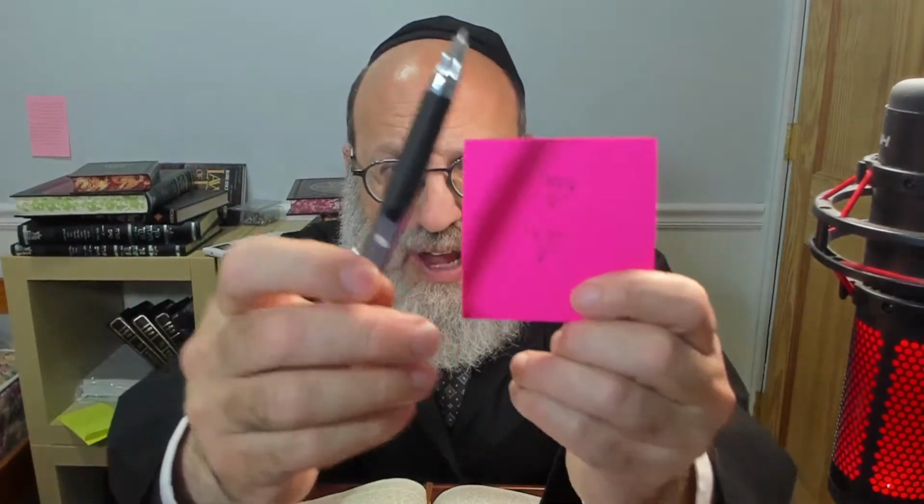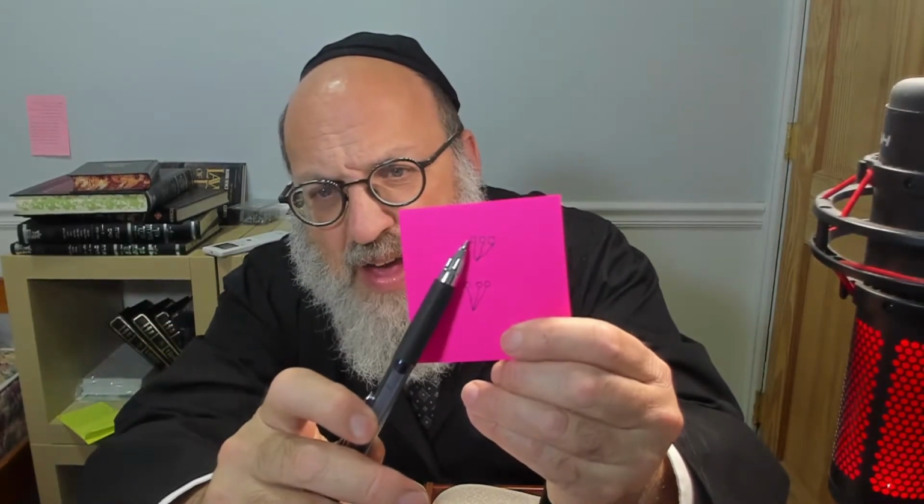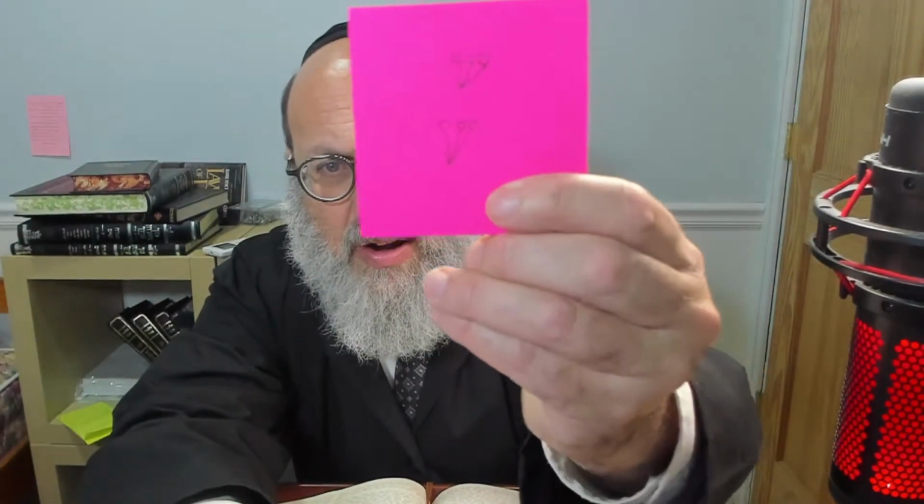That when you make a shin, and we'll grab a piece of paper over here again, the Yereim holds that what Rava means is that when you make a shin, the tops of the shin have to be squared.